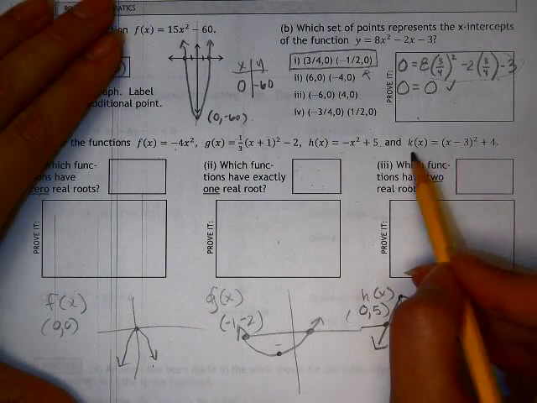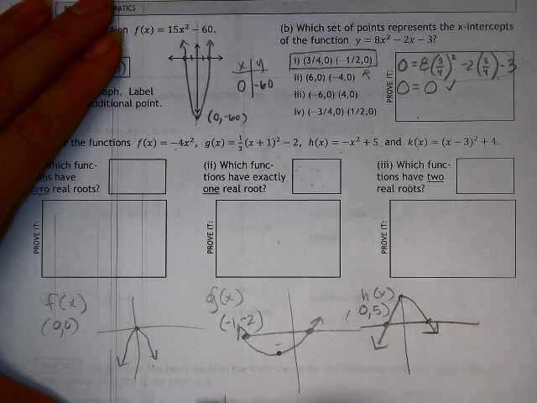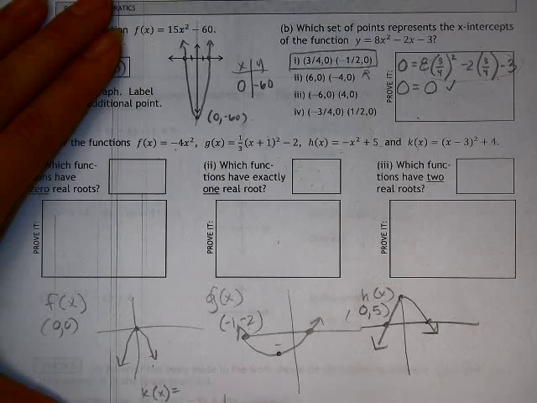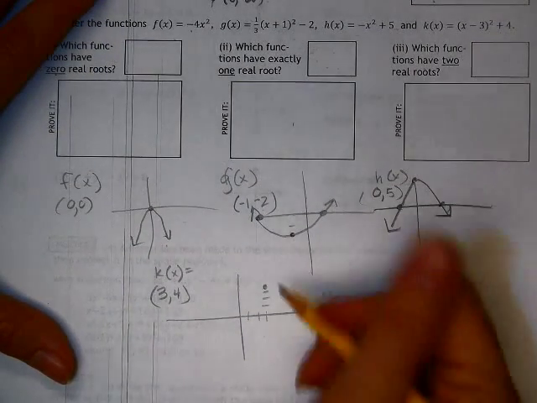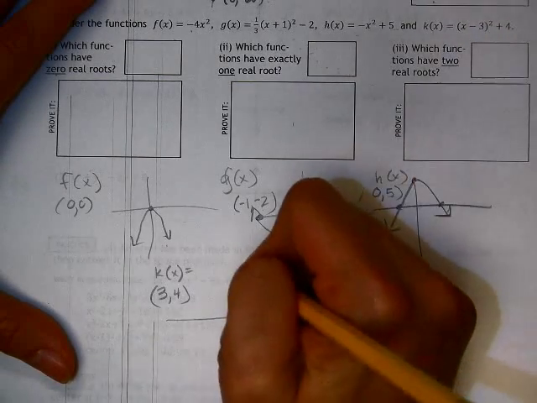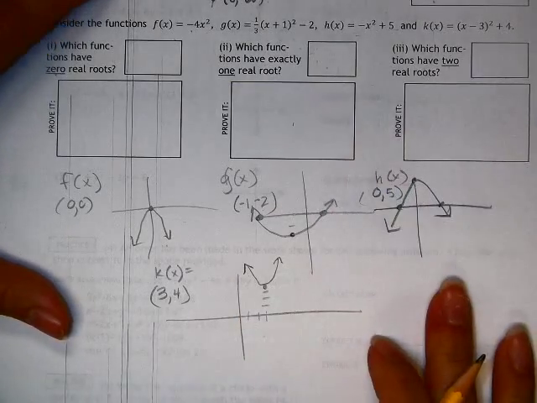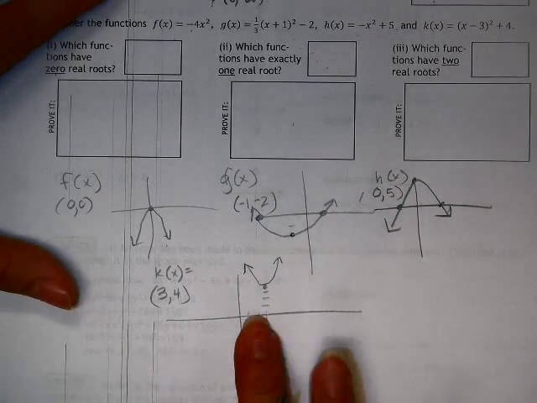And then this one here is 1, 2, 3, 1, 2, 3, 4. So again, k of x is equal to the 3, 4 for the vertex. Whoops, I ran out of space. There we go. And so then I also have it going up. It's positive. So we've got this situation here. So this one here is 0 real roots.